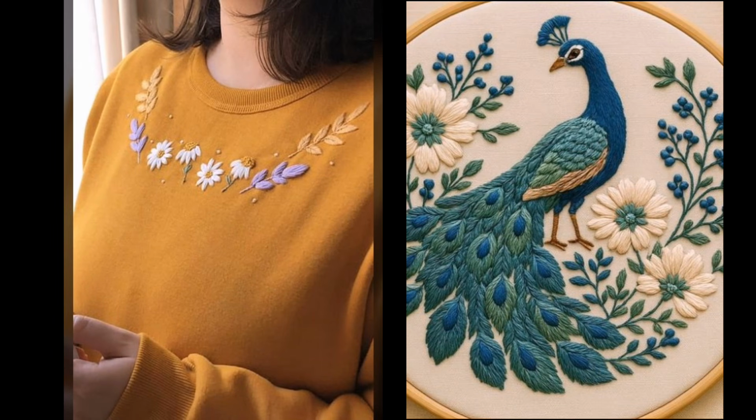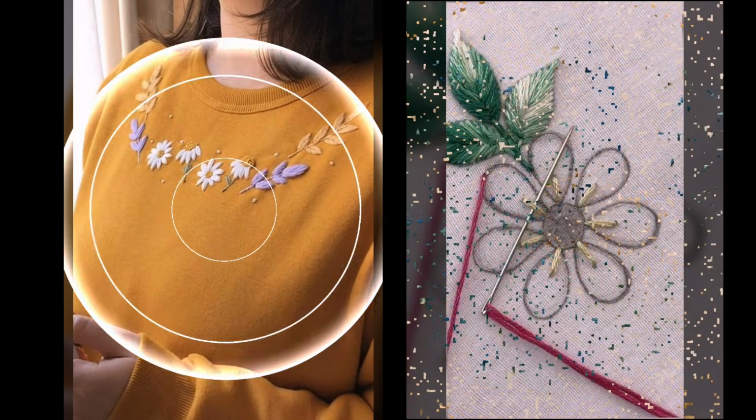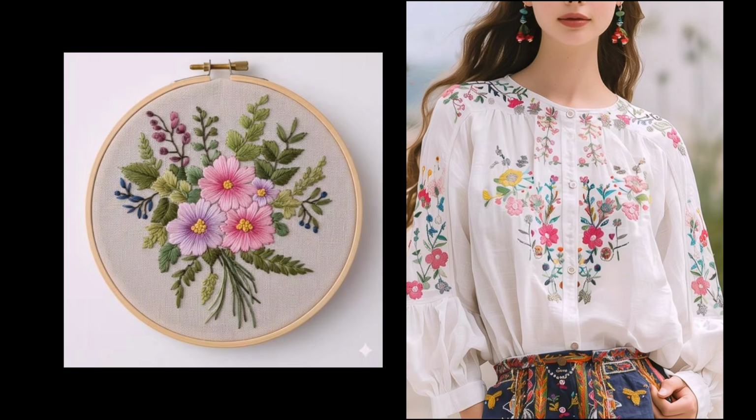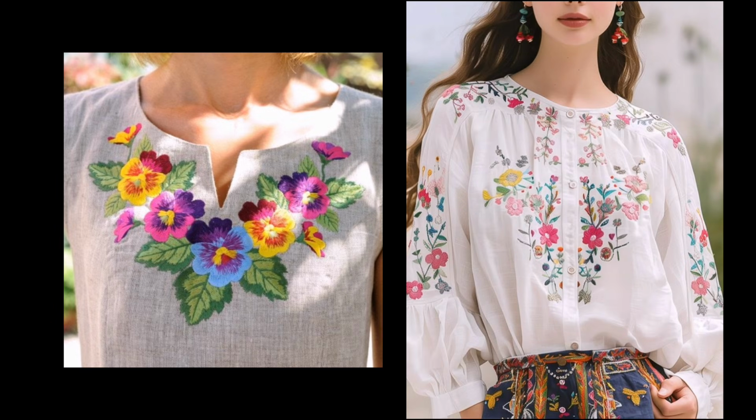One popular hand embroidery design is floral patterns. Flowers look soft, elegant and timeless. They are used on dresses, shawls and cushion covers. Floral designs never go out of style.